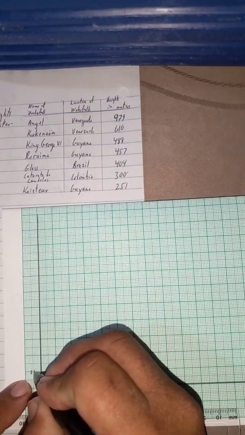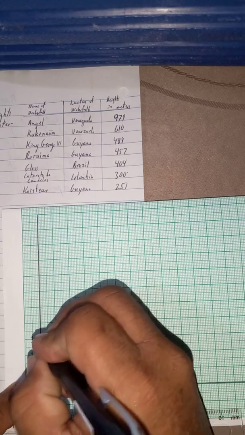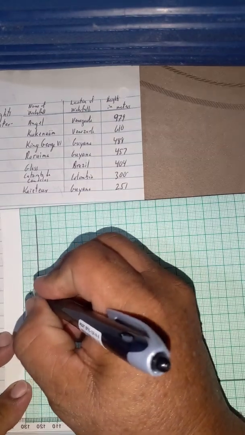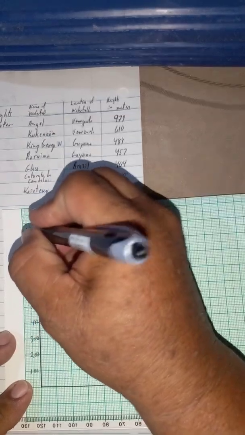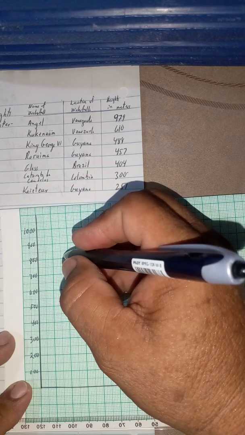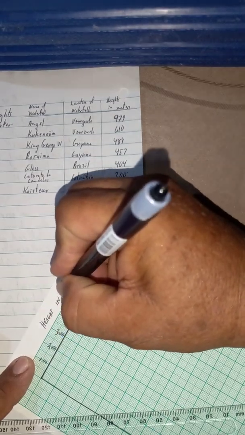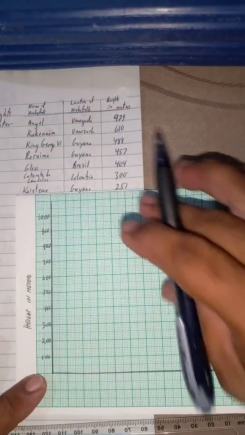So this is going to be 100, 200, 300, 400, 500, 600, 700, 800, 900, 1000 meters. I'm going to label here as well: height in meters. Okay, that's my label.